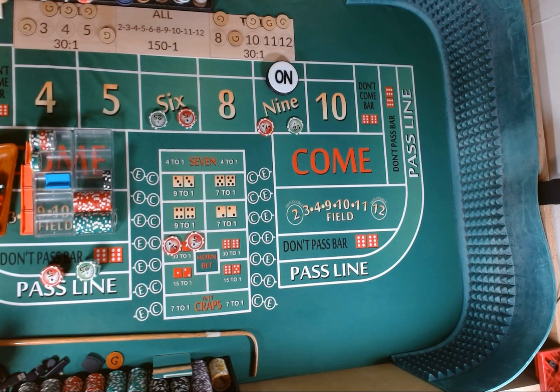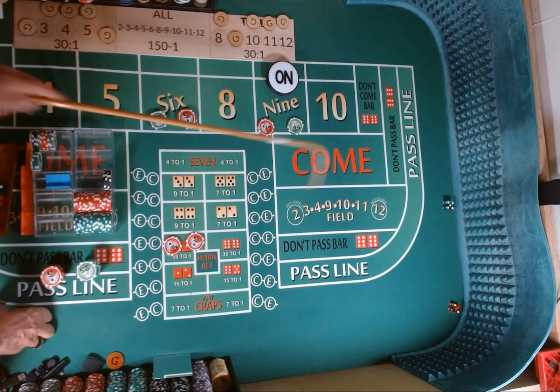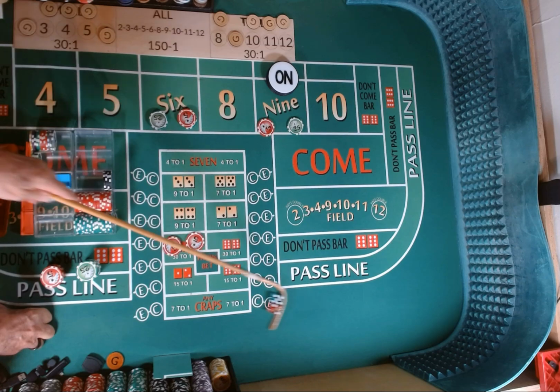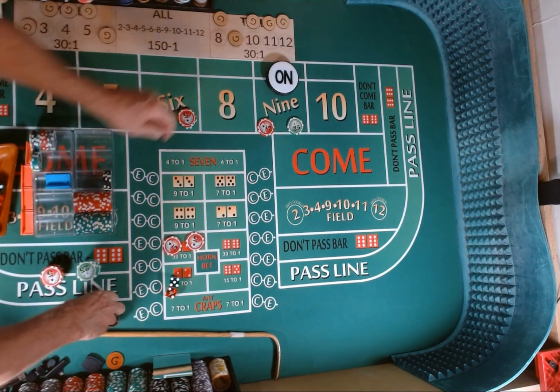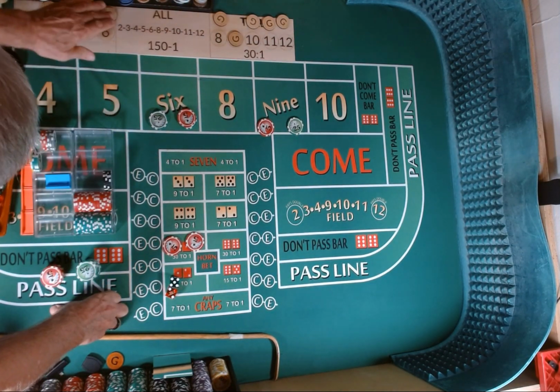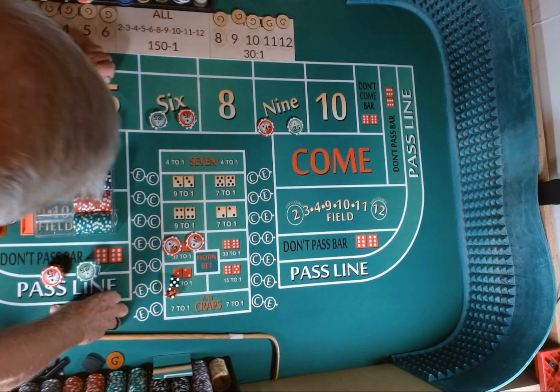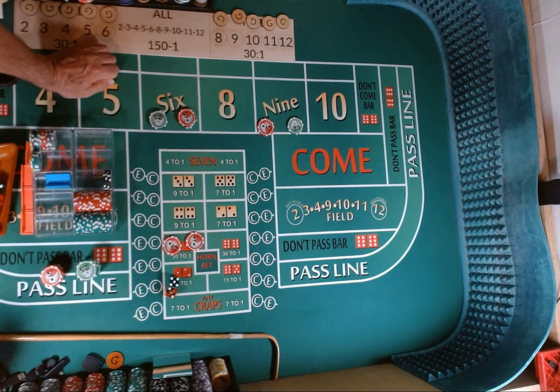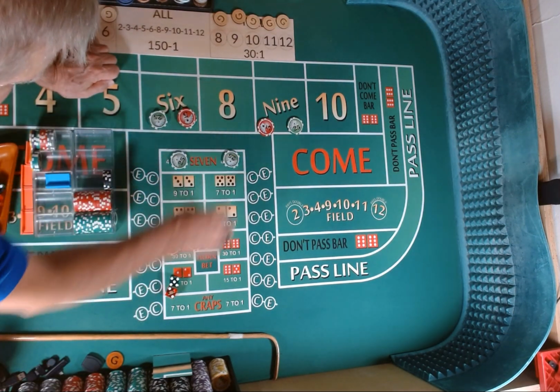Dice are out, 3, 2, 3, 2. 5, 2, 7, 7 out. So we had 1, 2, 3, 4, 5 throws, 1, 7. And the 7, both die are on axis.